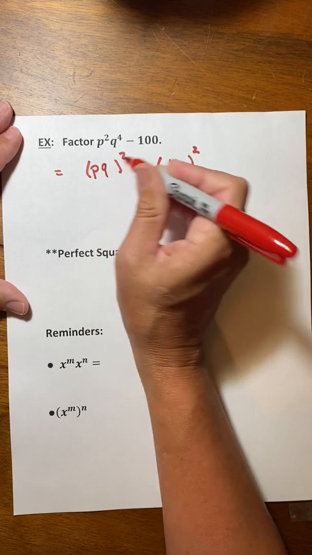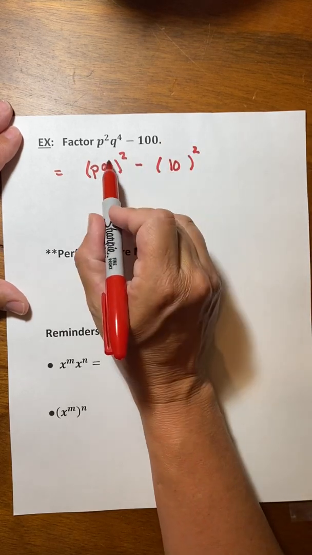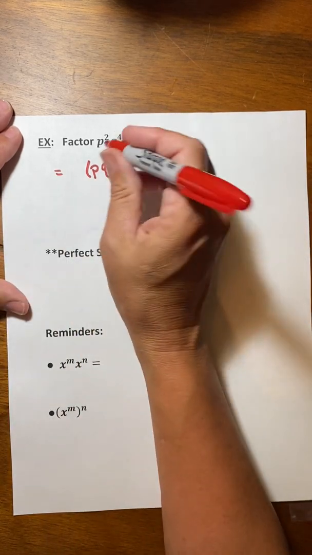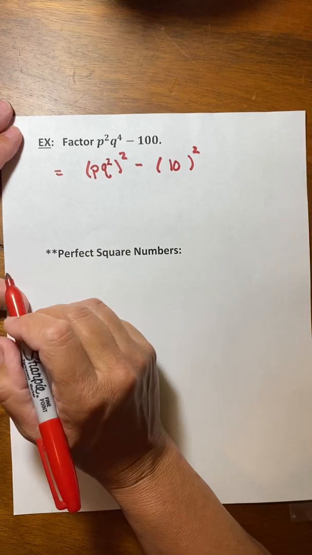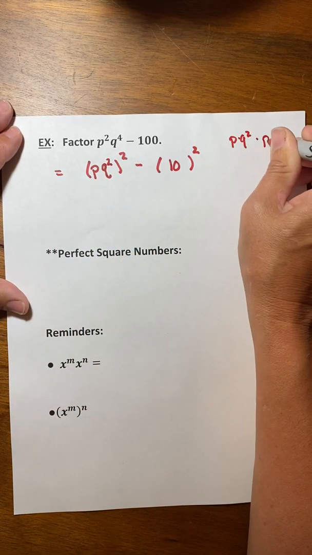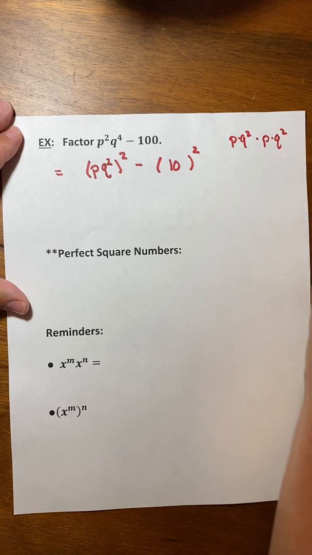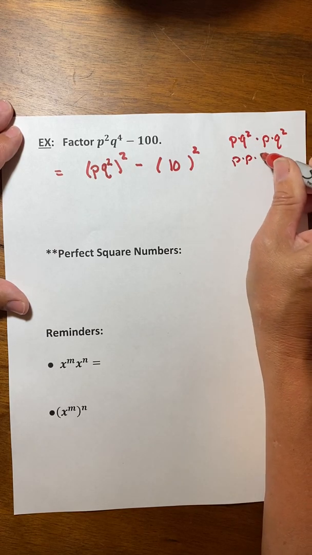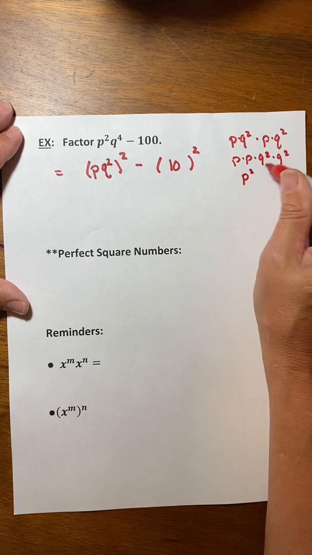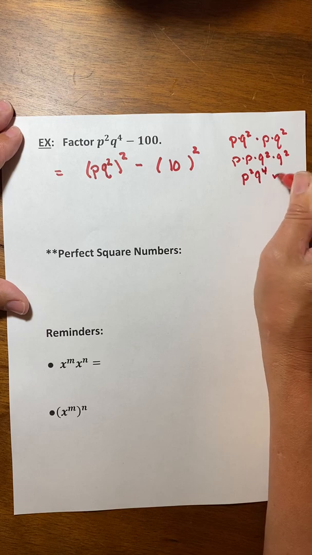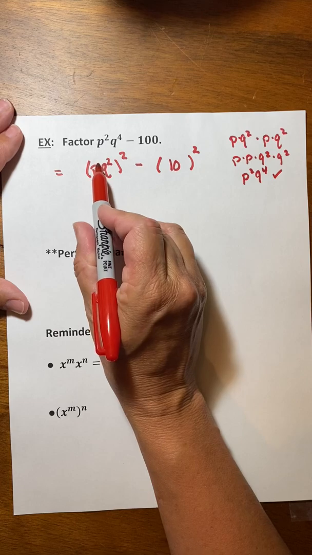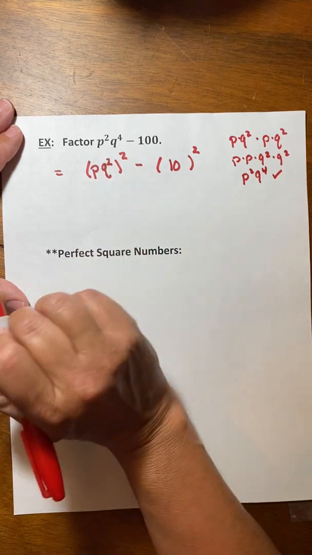but I can put some q's in here. What would be the power on the q such that if I squared it, I got q to the 4th? Well, hopefully you said q squared. Notice p times q squared times p times q squared is p squared, and q squared times q squared, we add the exponents, is q to the 4th. So remember, when you have a power to a power, you multiply the powers. There's a 1 there that we don't see, so that's p squared and q to the 4th.